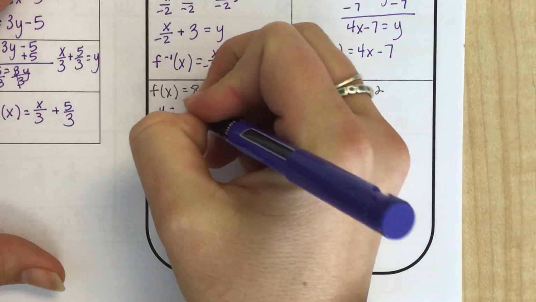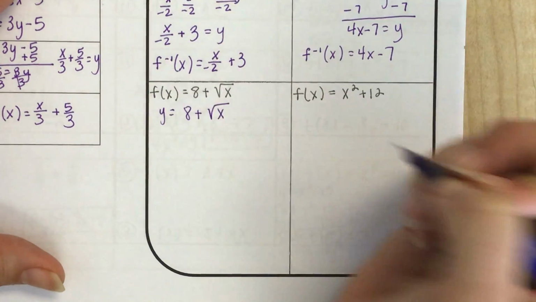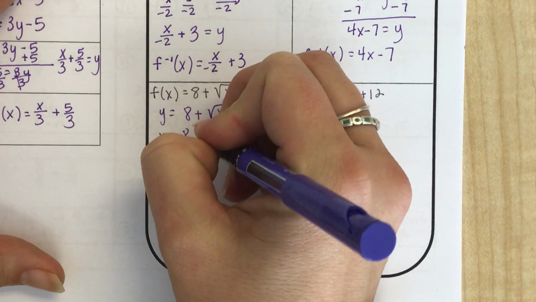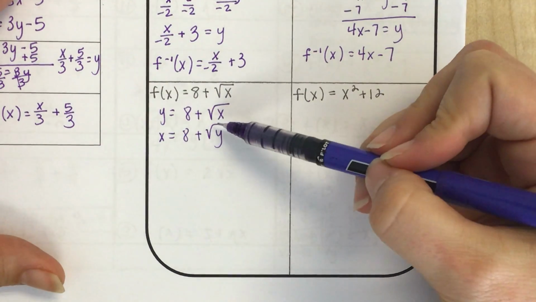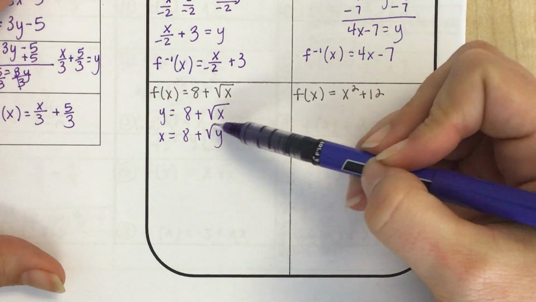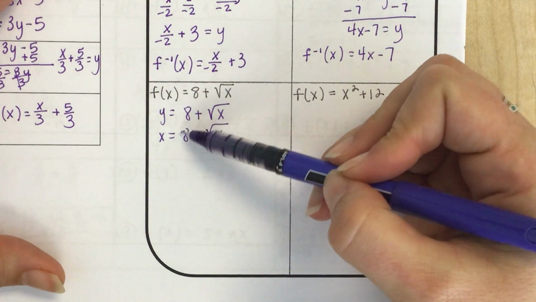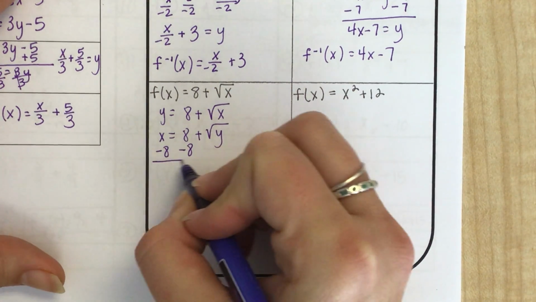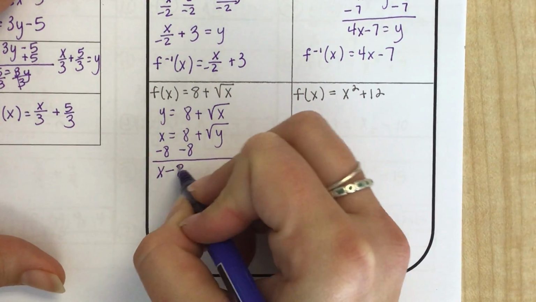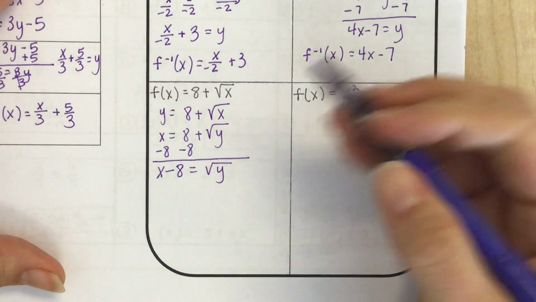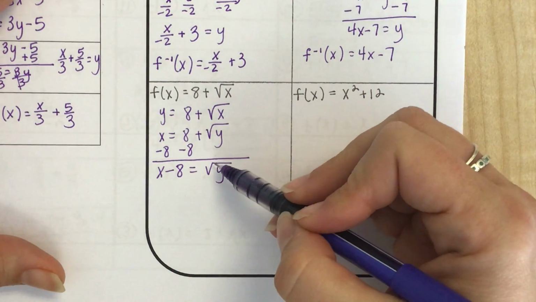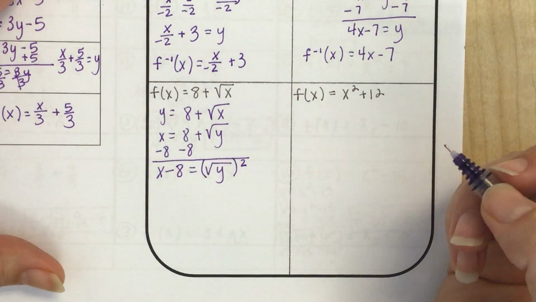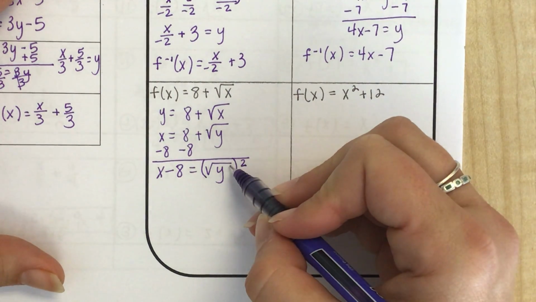So this is y equals 8 plus the square root of x. I'm going to flip-flop my x and y. Now, in order to handle the square root of y, I need it to be by itself. So I need to get rid of this 8. To move the 8, I'm going to subtract 8 from both sides. So x minus 8 equals the square root of y. The opposite of square root is going to be squared. So I'm going to square this side so that I can cancel out the square root sign.